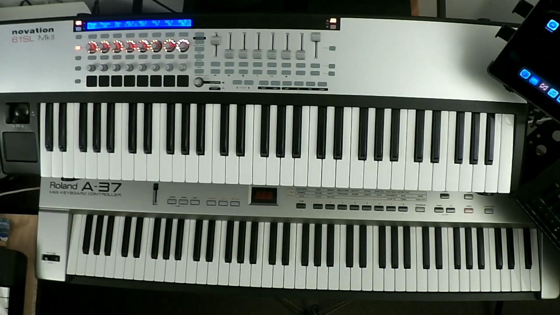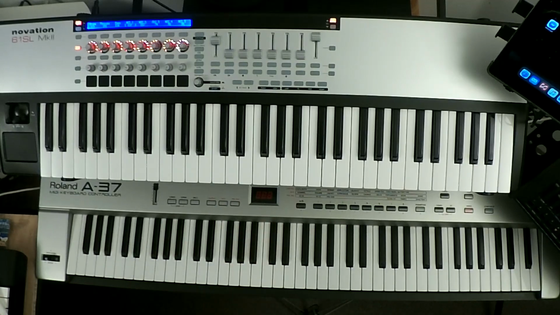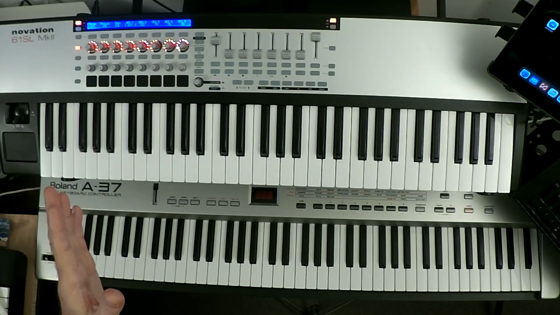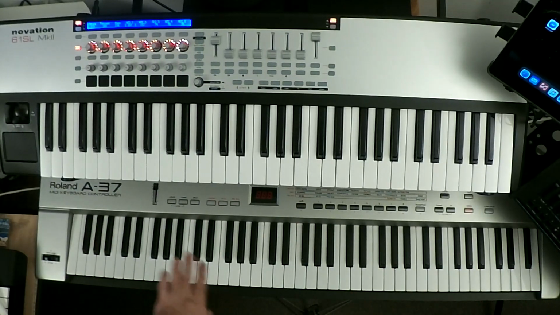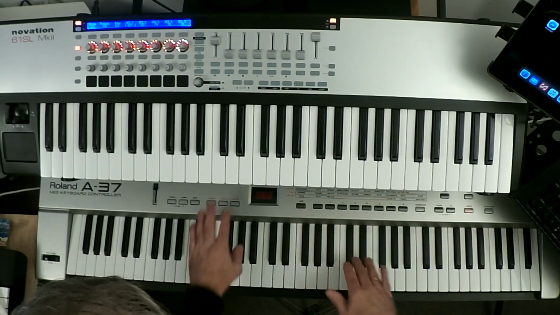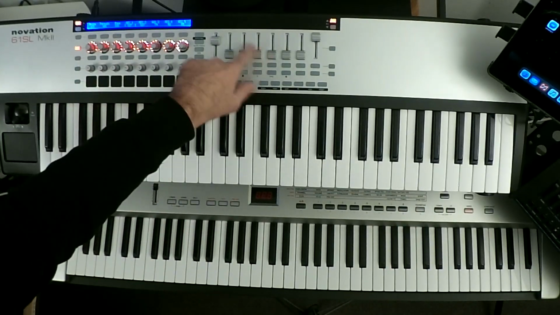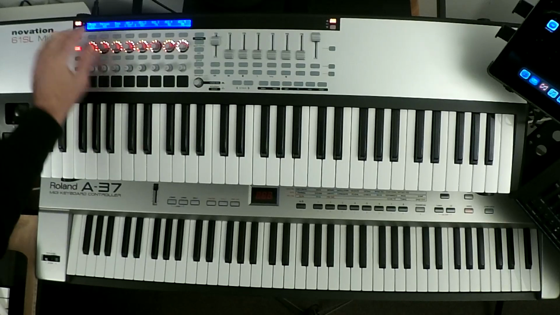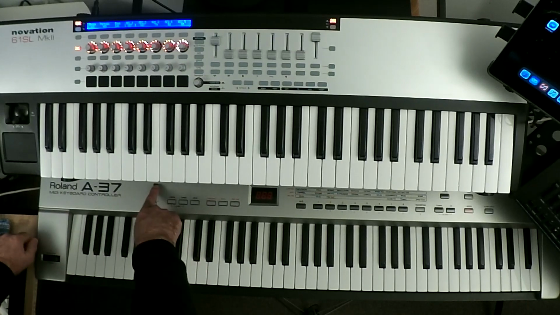Let us start with Roland A37. This controller has two MIDI outputs, so it means you can connect two different instruments, hardware, keyboards or sound modules, that you can control on output A and output B. And this controller, as you can see in front of you, has all those buttons and some functionality here, but it doesn't have sliders like this one. It has just buttons and just one slider.